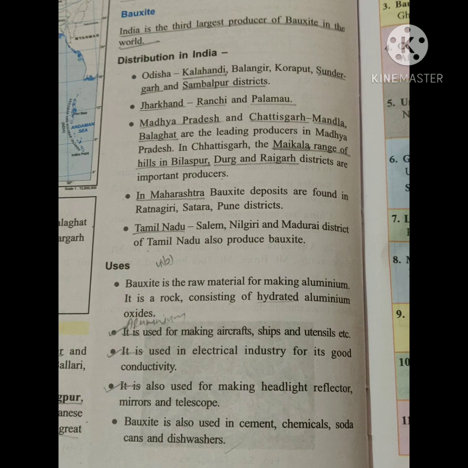It is used in various industries as it has many uses, like for making caustic soda, that is used as a cleaning agent, also used in making washing soda and in bleaching powders. It is also used in paper industry, cement industry, iron and steel industry, glass and fertilizers industry. So it has many uses.